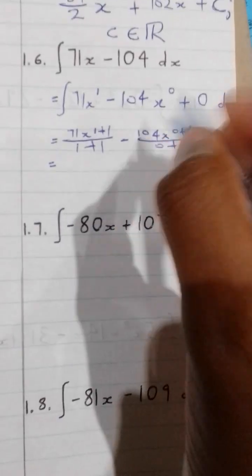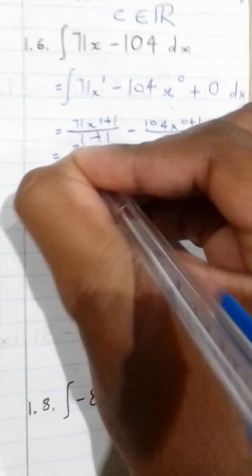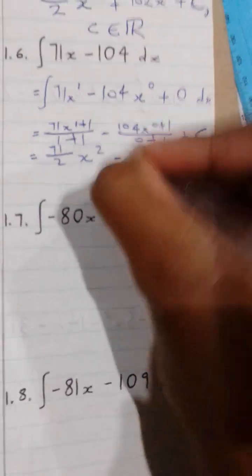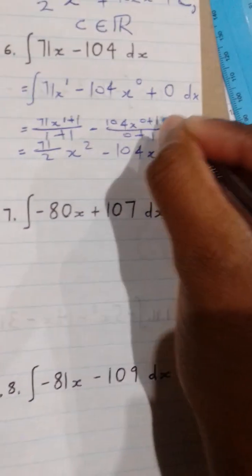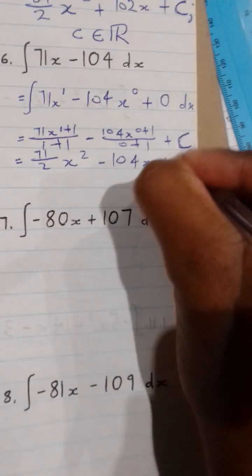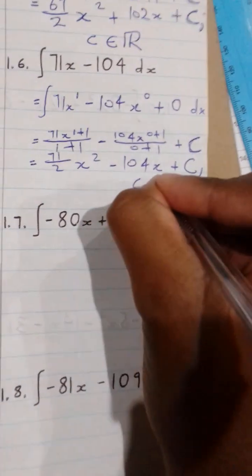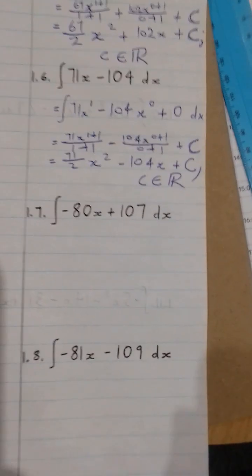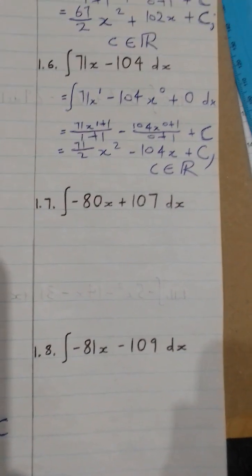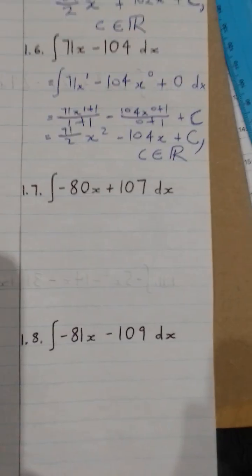Okay, so this is going to be 71 over 2 x, 1 plus 1 is 2, minus 104x, 0 plus 1 is 1, we don't write it, plus c. Then you're going to write c is an element of real numbers. Okay, hope that is clear, and I hope that makes sense.